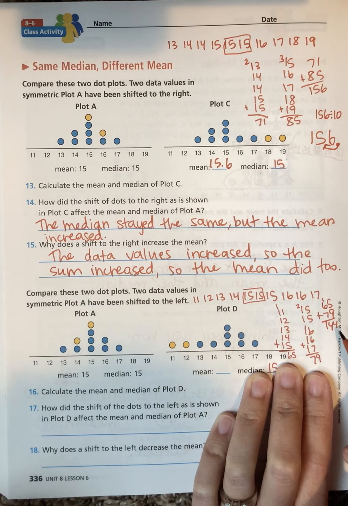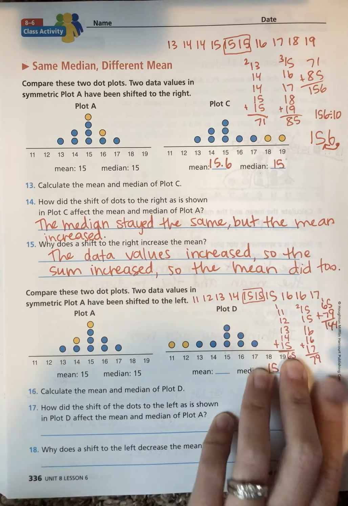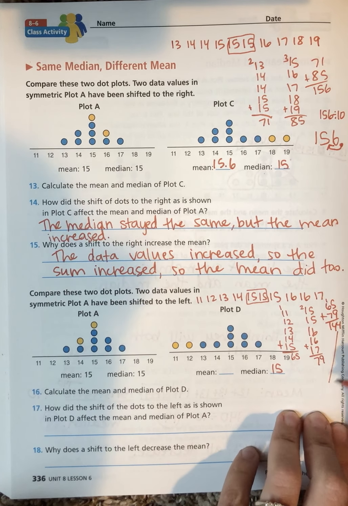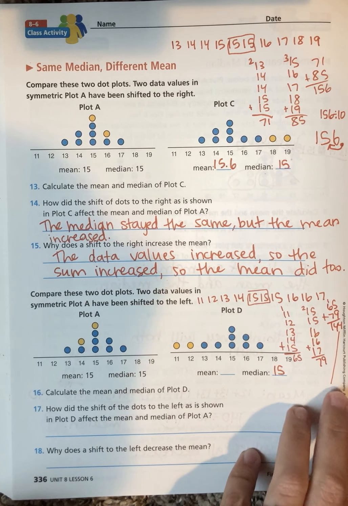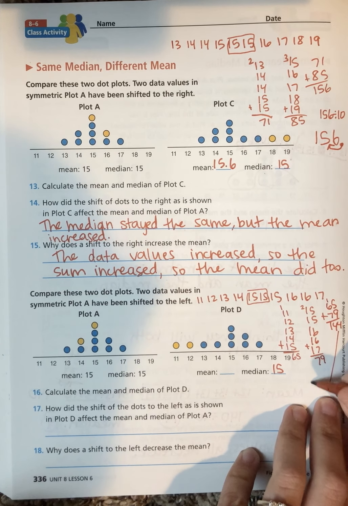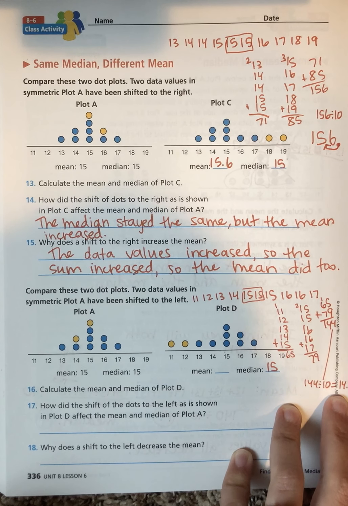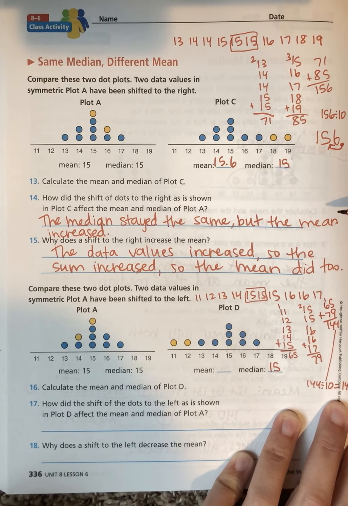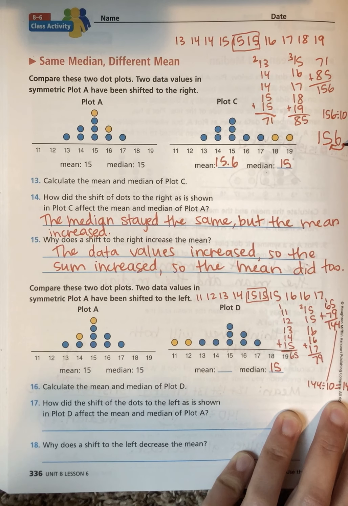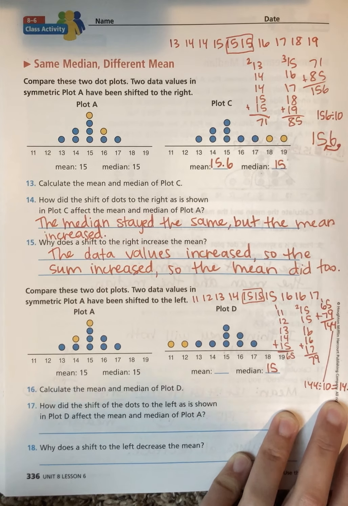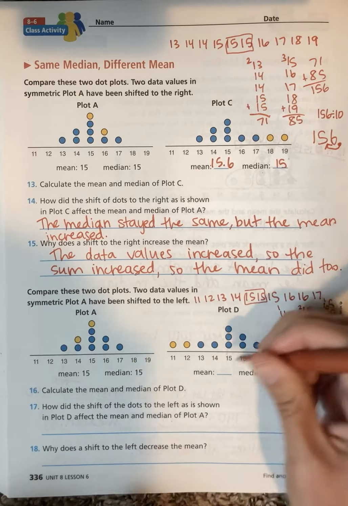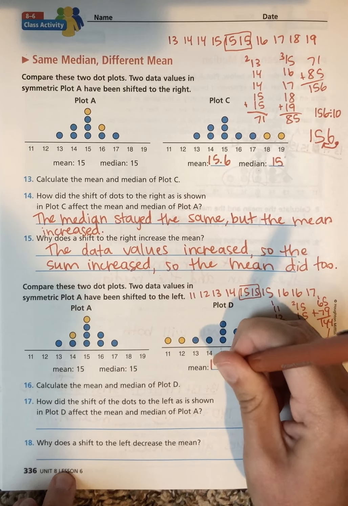So if you want to find the mean, you need to divide by how many data points you had. So since we had 10 data points, we get to do 144 divided by 10, which is just 14.4. Remember up here on this set, you just move your decimal point one place to the left when you divide by 10. So 144 becomes 14.4.